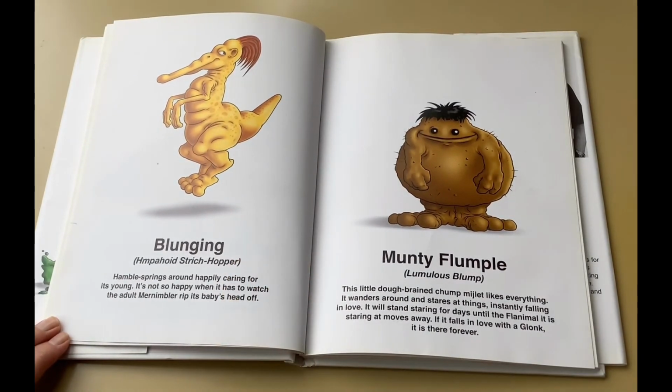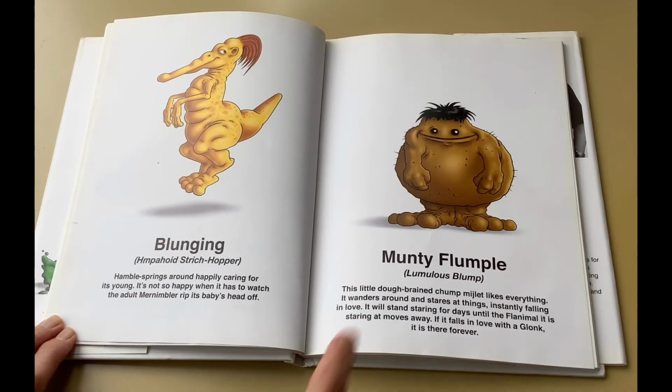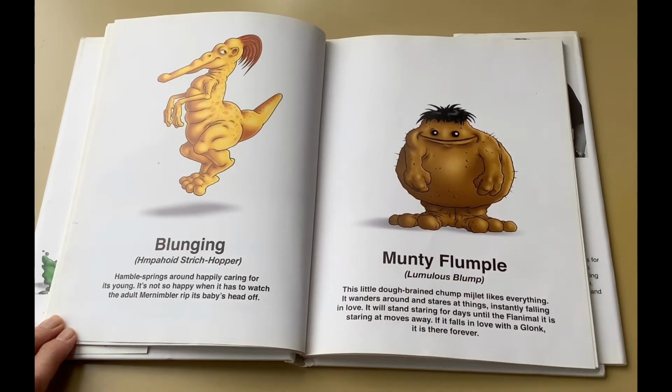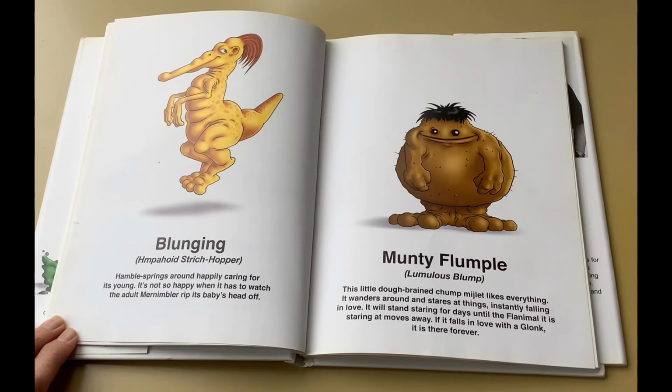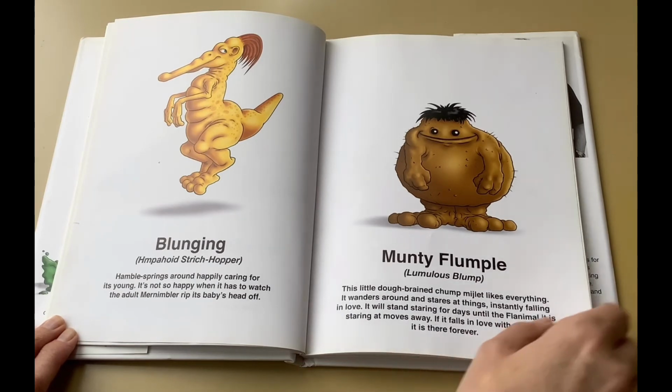This one's called a blunging. Hamble springs around happily, caring for its young. It's not so happy when it has to watch the adult mer nibbler rip its baby's head off. And this one is the Munty Flumple. This little dough-brained chump Miljet likes everything. It wanders around and stares at things, instantly falling in love. It will stand staring for days until the flanimal it is staring at moves away. If it falls in love with a glonk, it is there forever.